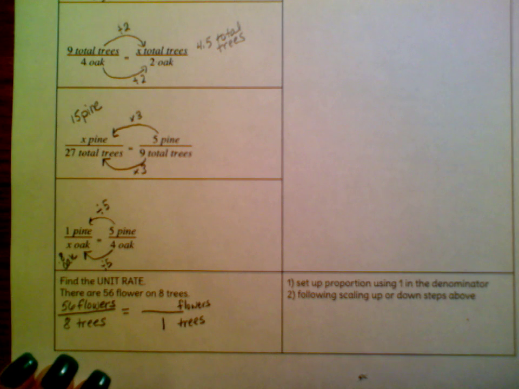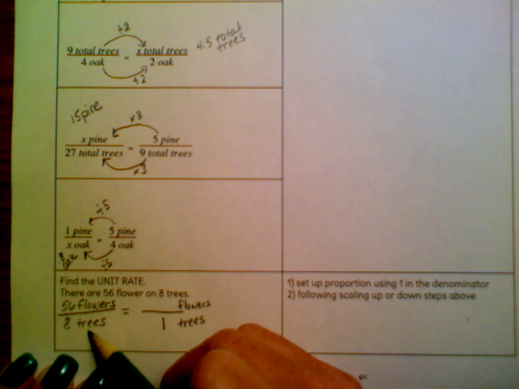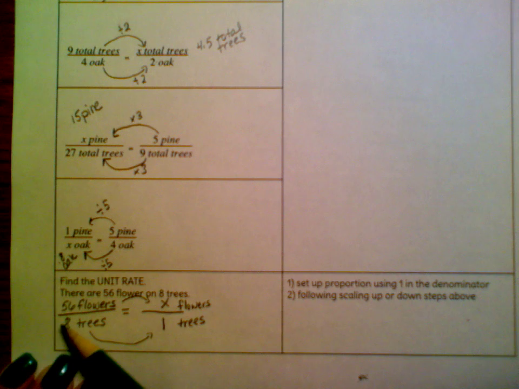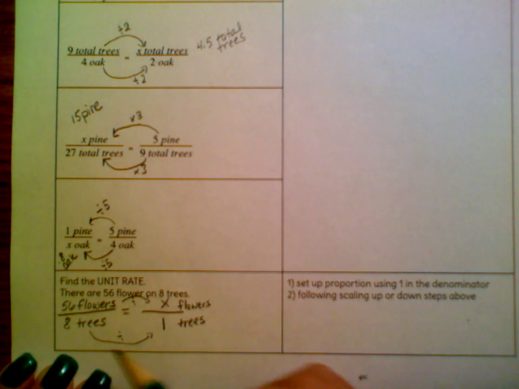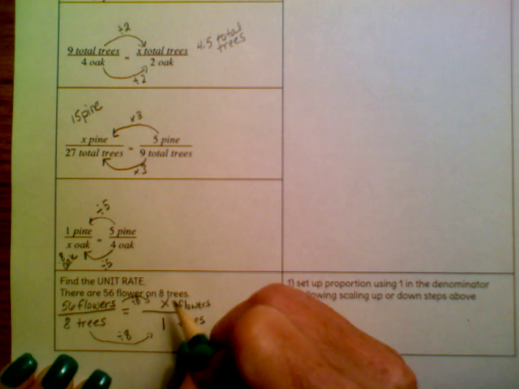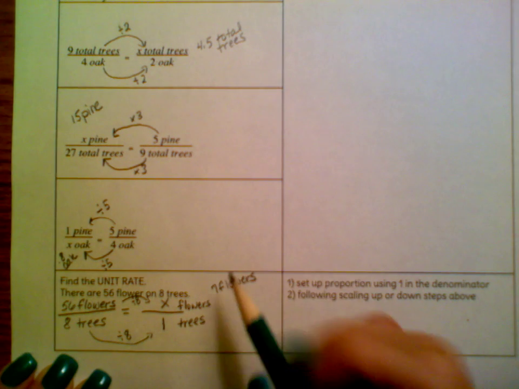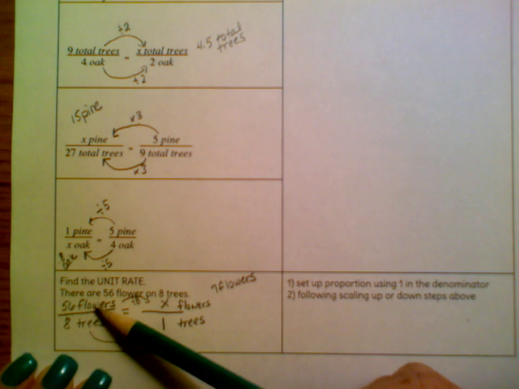So now it tells me to follow the steps above. So here is the ratio where I know both parts. Starting here, I'm going this way. So here's my x. So 8 to 1 is going down. That's division. I'm scaling down. 8 divided by 8 is 1. 56 divided by 8 is 7. So we would have 7 flowers to 1 tree if it's in the same proportion as 56 flowers on 8 trees. This is the end of the mini lesson.